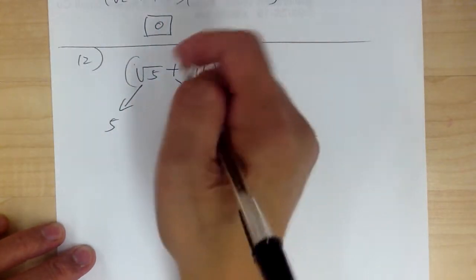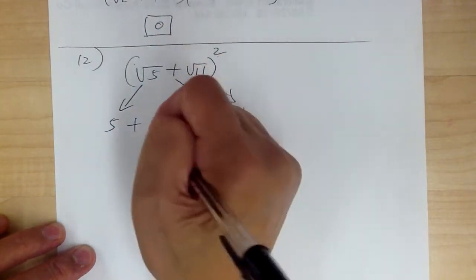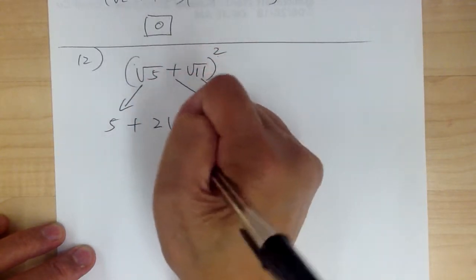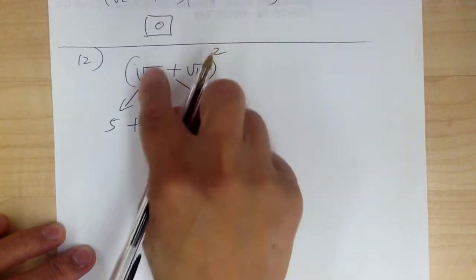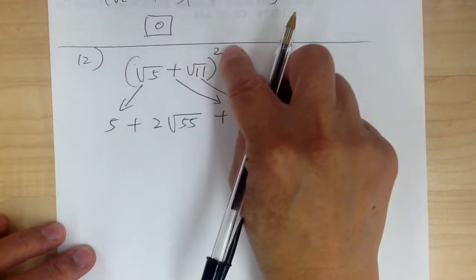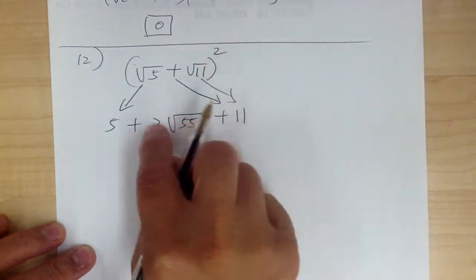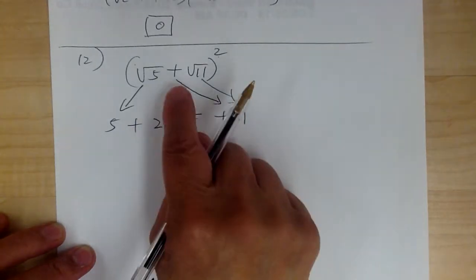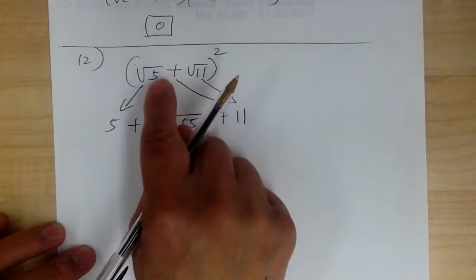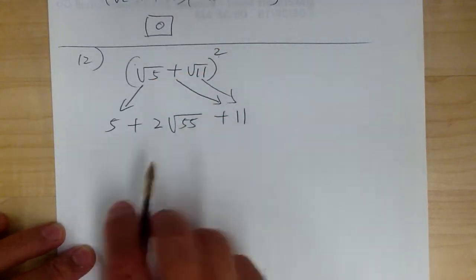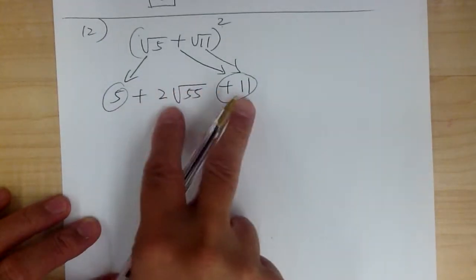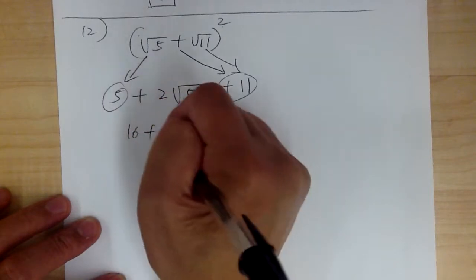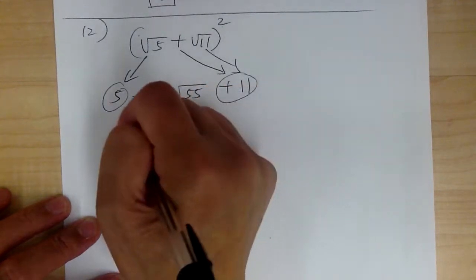So when you multiply, you do the sign, the number, and then you do the radicand. Okay, so 5 times 11 is 55. So you cannot mix these numbers together. This is the integer, these are radicands. So you have to keep them separate. Okay, so you only can multiply integer with integer, radicand with the radicand. And after that, combine the like numbers. These are integers, so you can combine. So it will be 16 plus 2 square root of 55.